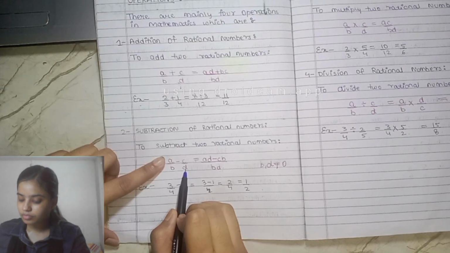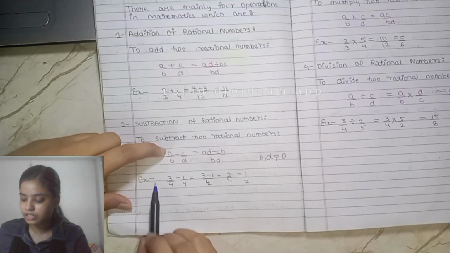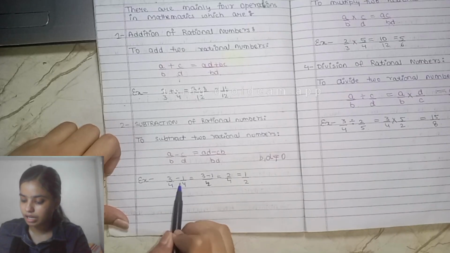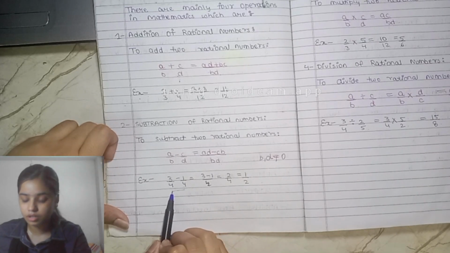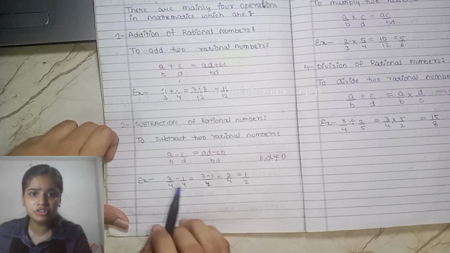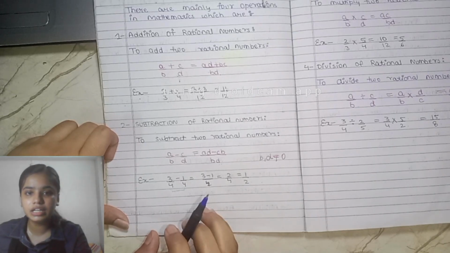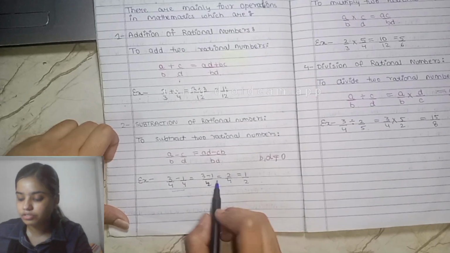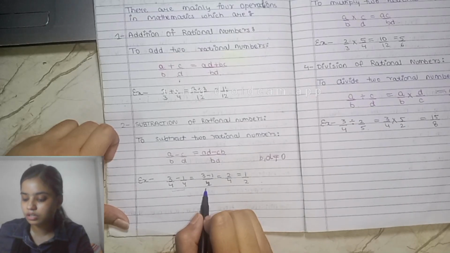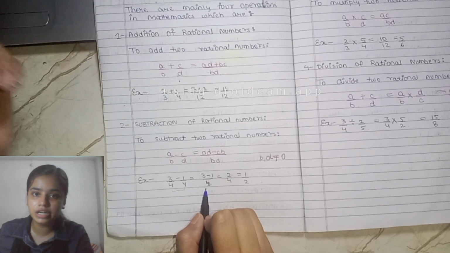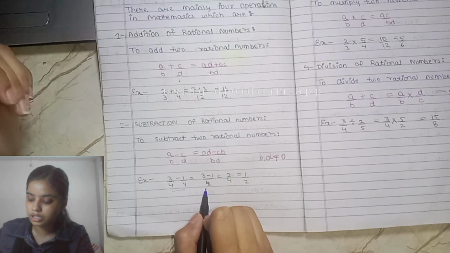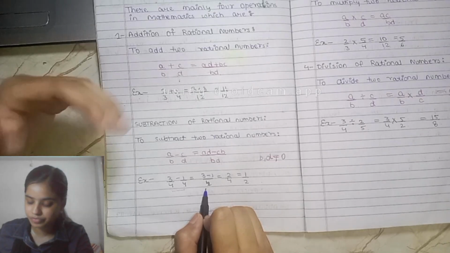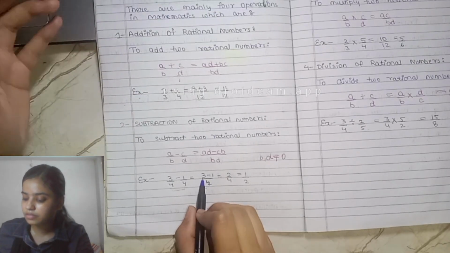Okay, so let's see the example. Here I have taken 3/4 minus 1/4. Here we see that the denominator is the same. So we don't have to take the LCM because the denominator contains the same number. So 4 will be our denominator, and we are not supposed to multiply the denominator with the numerator of the next term because the denominator is the same. Okay, so 3 minus 1 is 2.